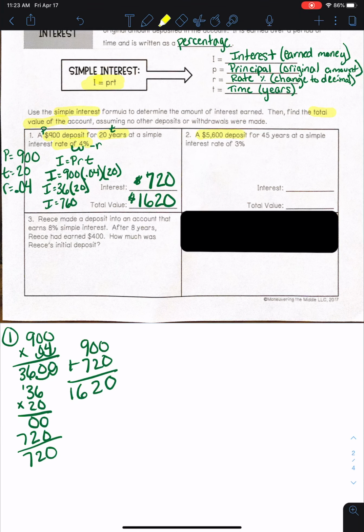A $5,600 deposit for 45 years at a simple interest rate of 3%. So again, let's label my deposit. That's my principal. So P is 5,600. 45 years is my time. And 3%, that's my rate. But remember, I have to change it to a decimal.